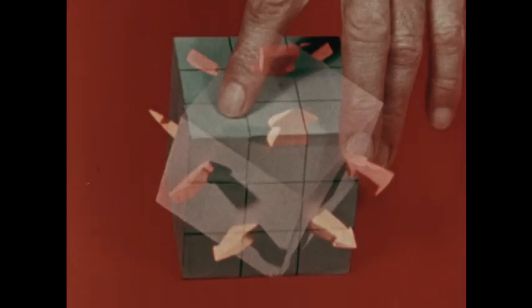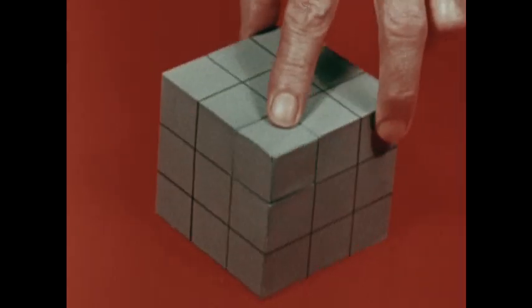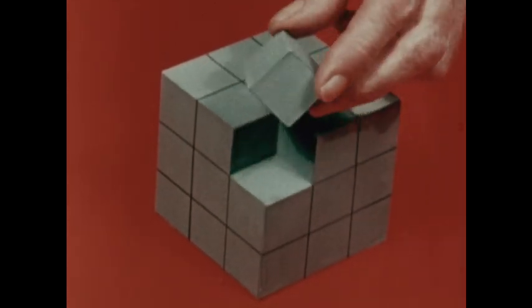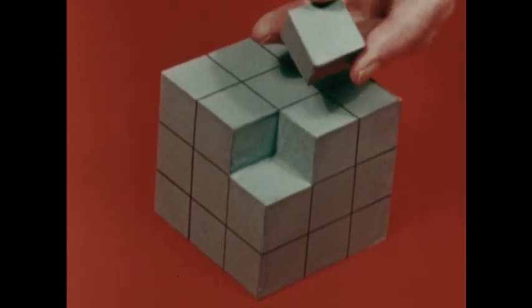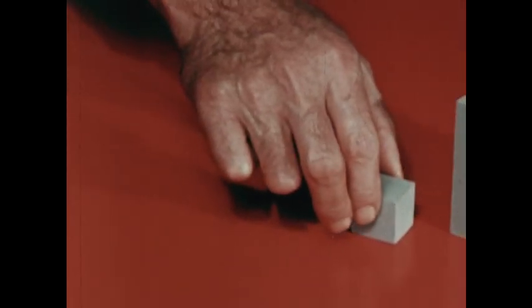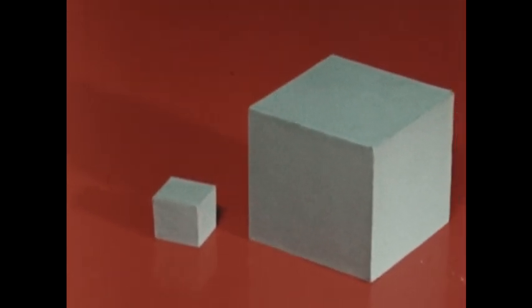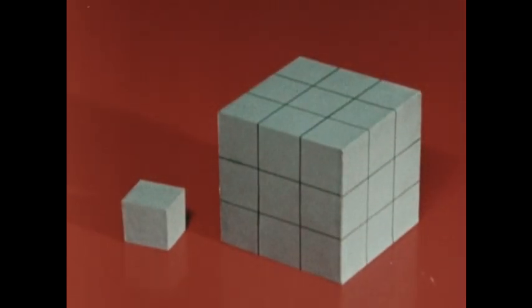The solution to the problem is to divide the large mass into smaller units. What this does is increase the exposed surface area and so allow a greater amount of diffusion. Here's a way to measure just how much surface area can be gained. This large cube is 3 inches on a side. 27 of the small cubes equals the size of the one large cube.